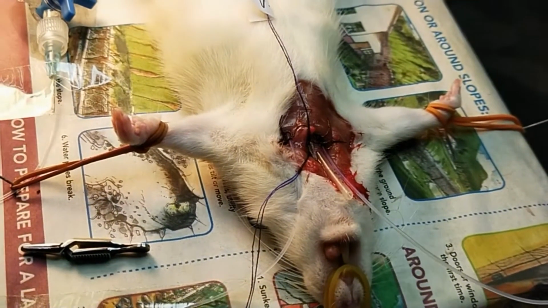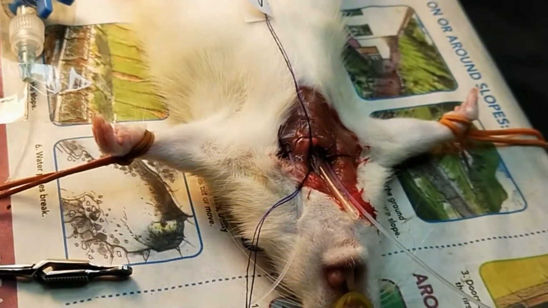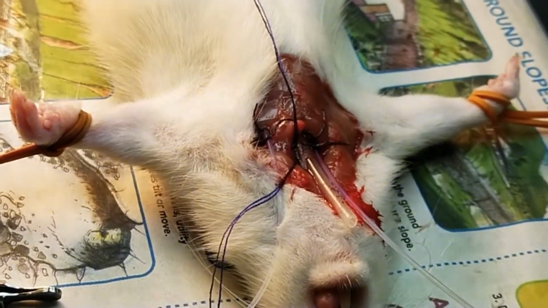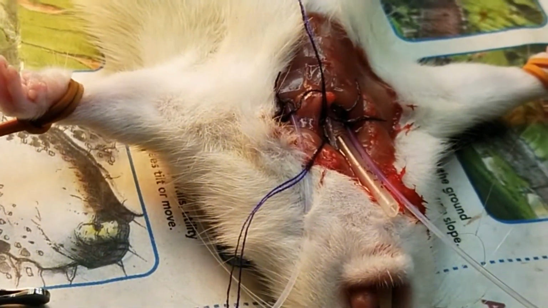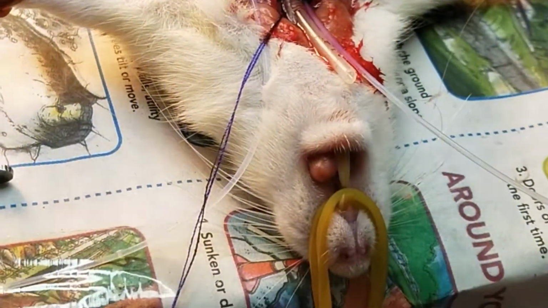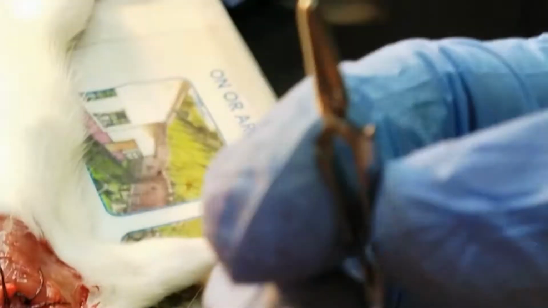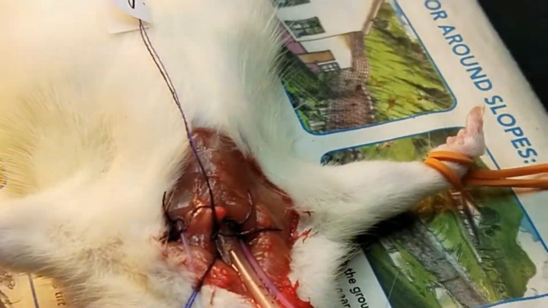So now we're going to proceed with the first parameter, which is the influence of baroreceptor. For this method, we're going to clamp the left side of the carotid artery and see whether there are any changes in terms of blood pressure or not. We're going to use the crocodile clamp here, this one.